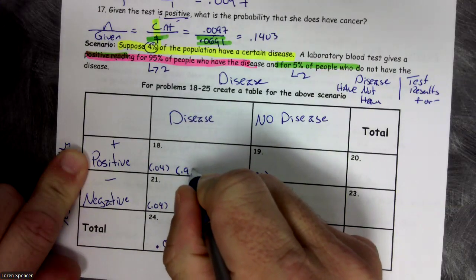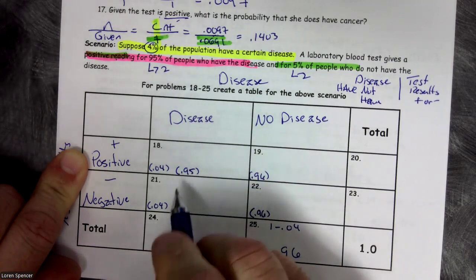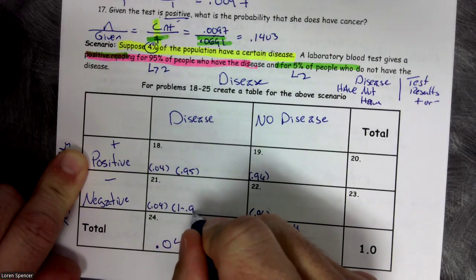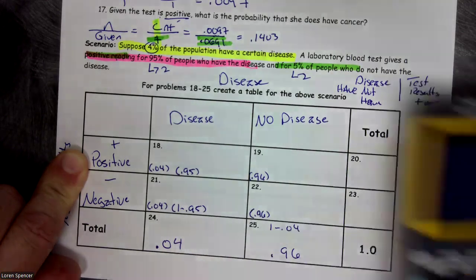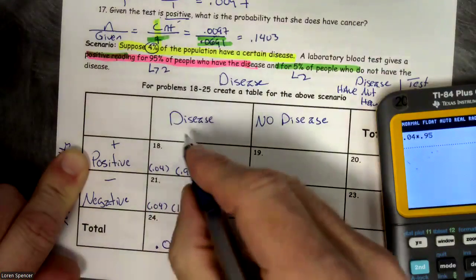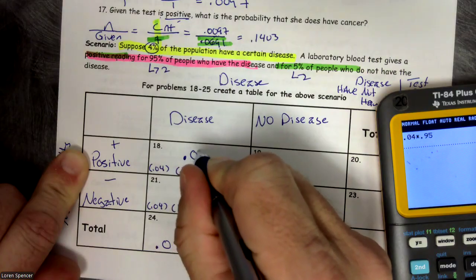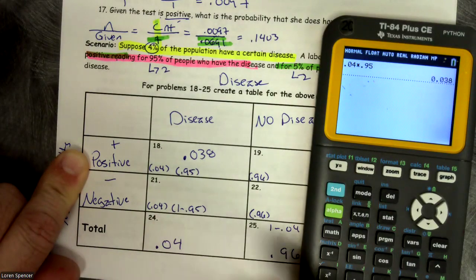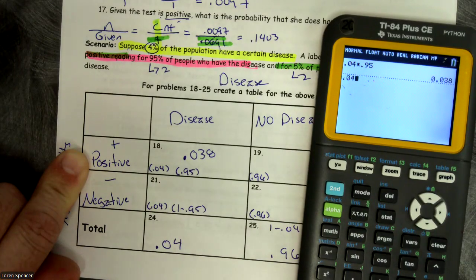And in this case, we have 0.04 times 1 minus 0.95, and we have 0.002. Okay? So if I check these two values up, this plus this equals that, so that looks pretty good.